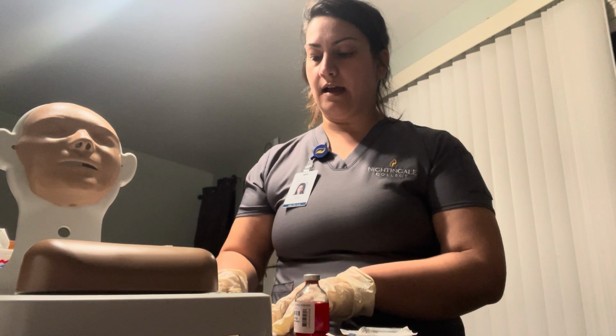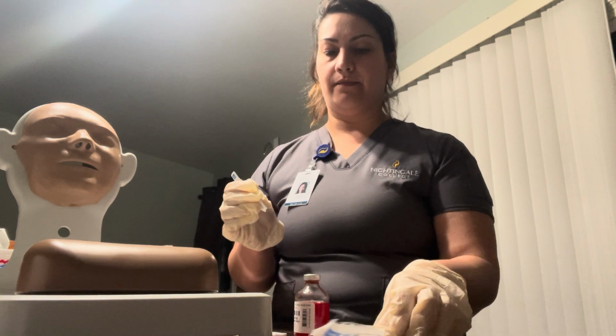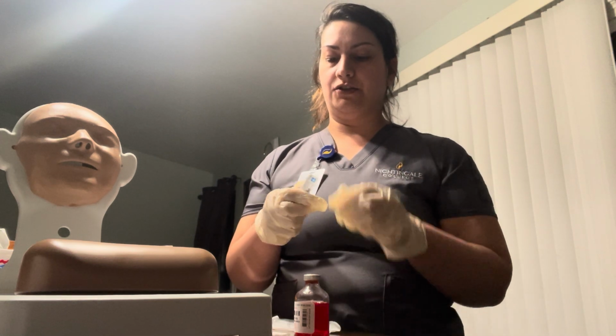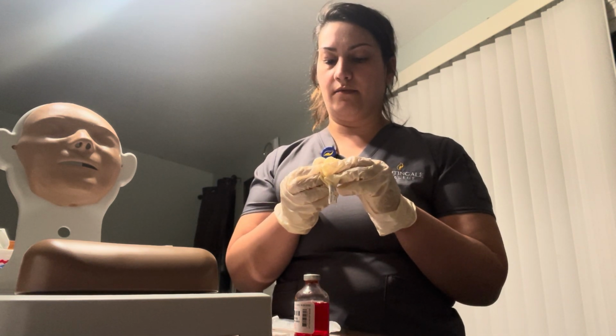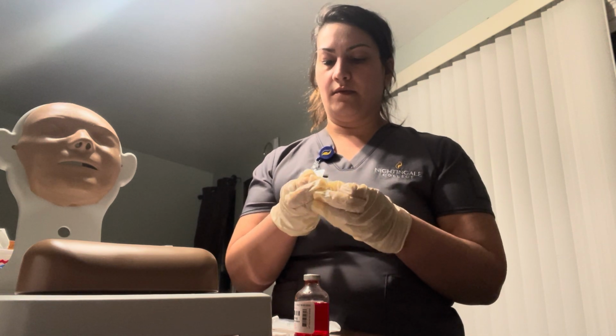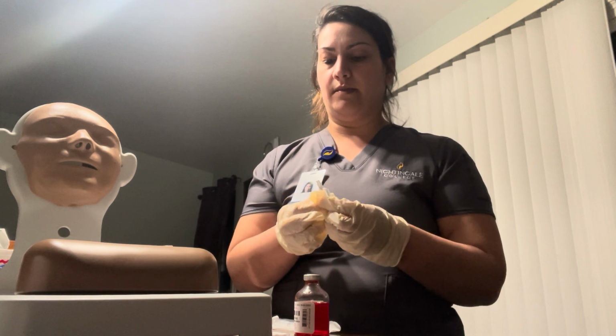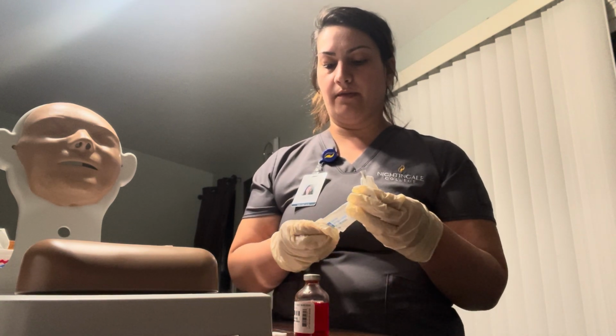Next, I'm going to put my needle onto the syringe. I will open it. Make sure I don't touch it. Be as sanitary as possible.